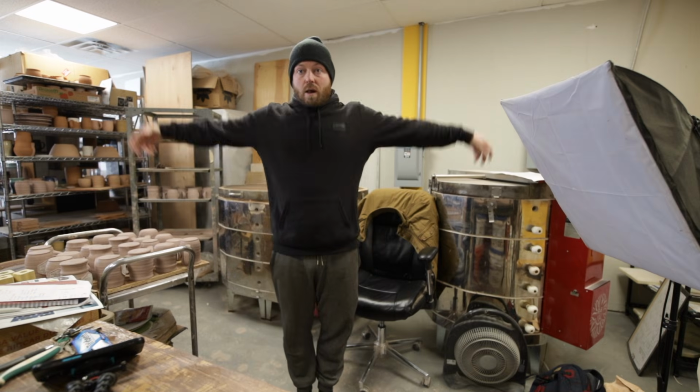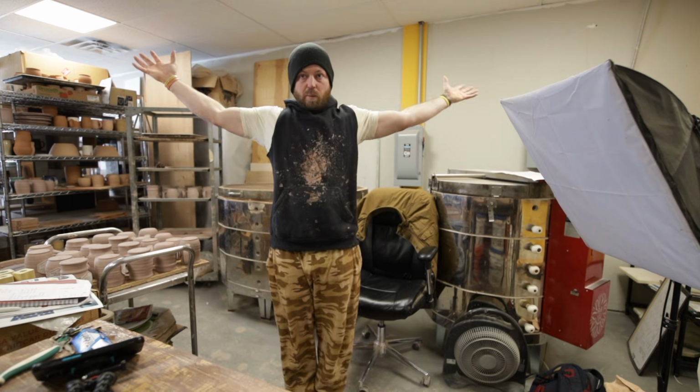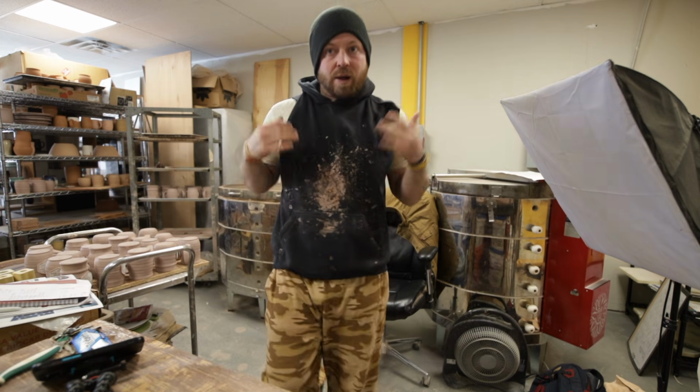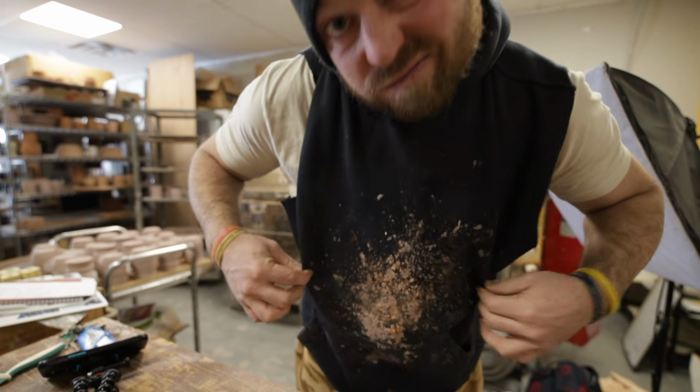So let's move it around a little bit. This is a great example of what you can do with a tripod. I just set it up and my frame stays exactly the same. I just mark where I stand and then I can get this good transition shot.